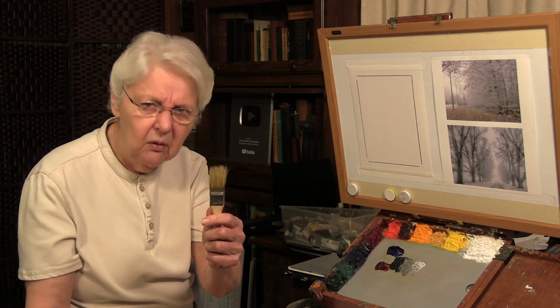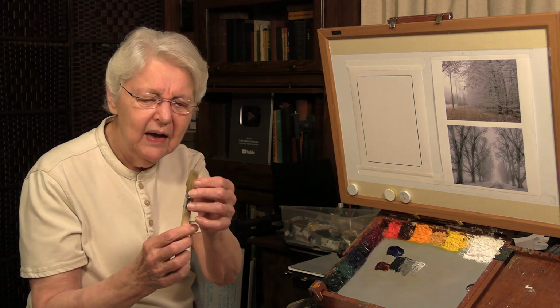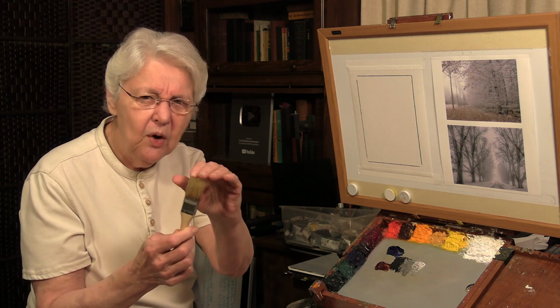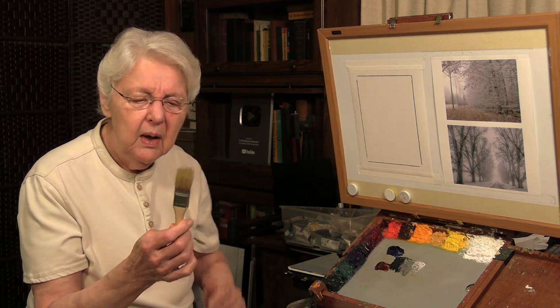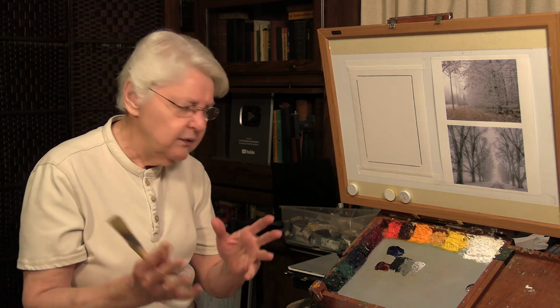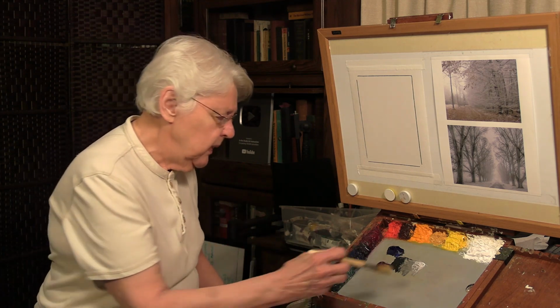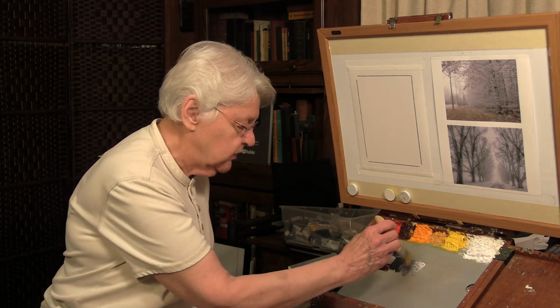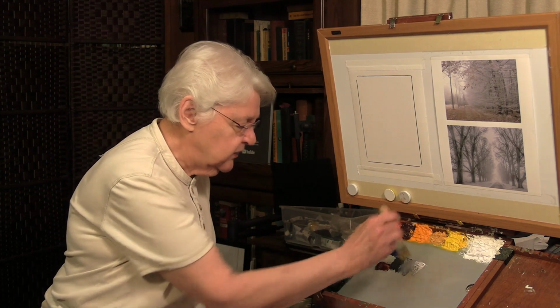Or you may have your own old ratty brushes that have just lost their integrity as far as their tips are concerned. That's really, really good for getting this sort of texture. And let me show you. We can take just the end of a ratty brush and load just the tips of it.